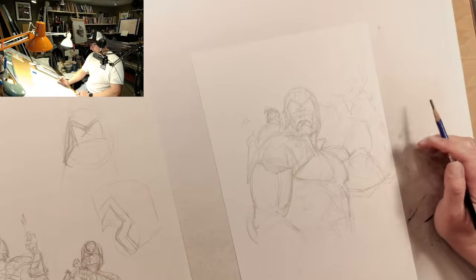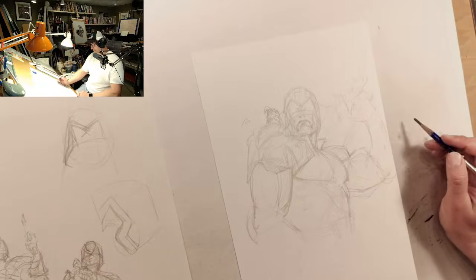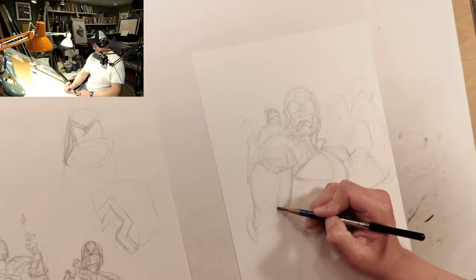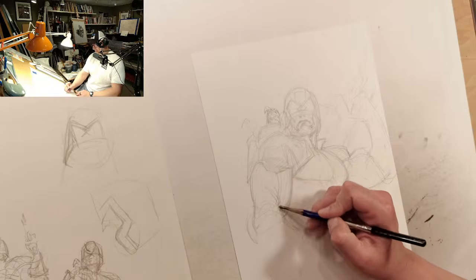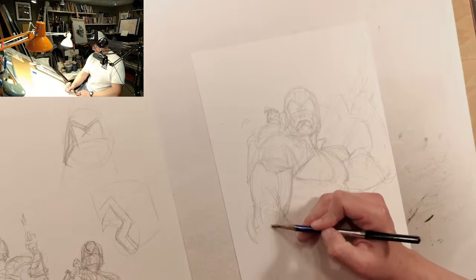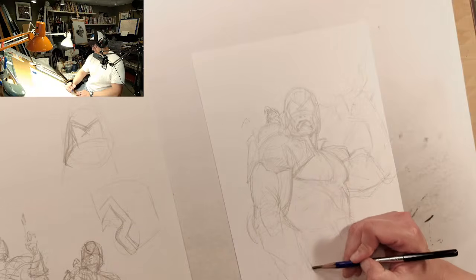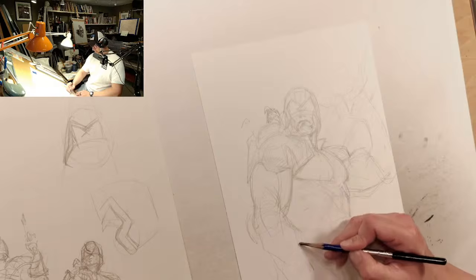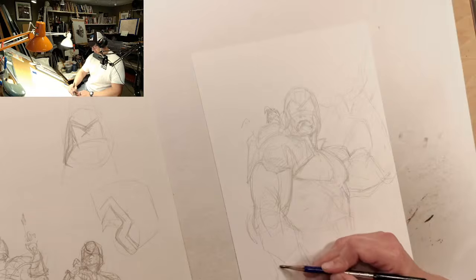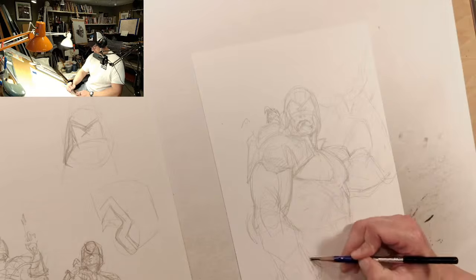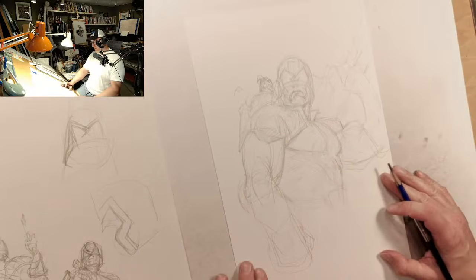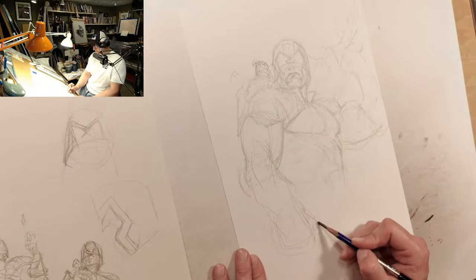He'll be carrying some kind of gun, I guess. Bigger hand towards us here.